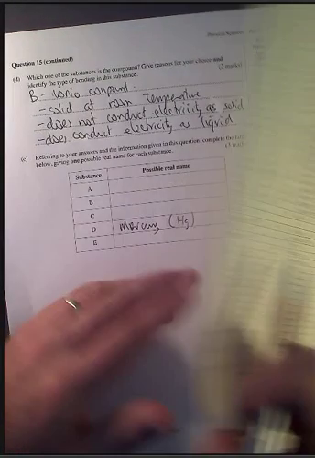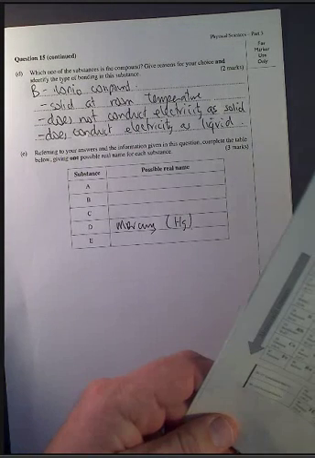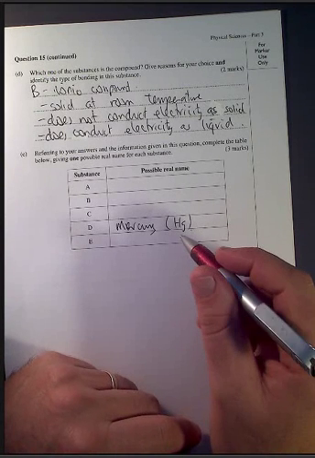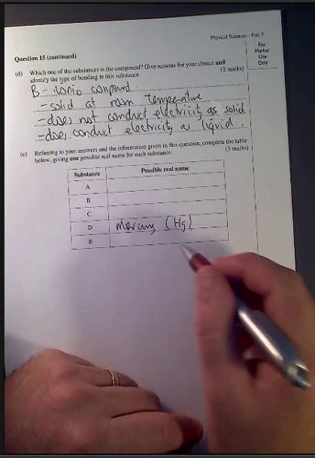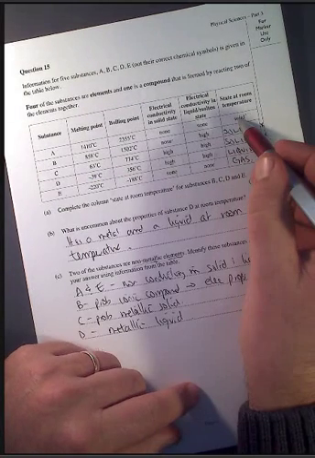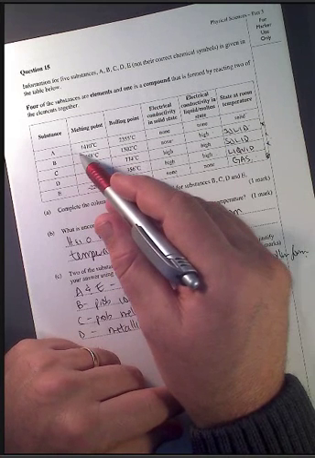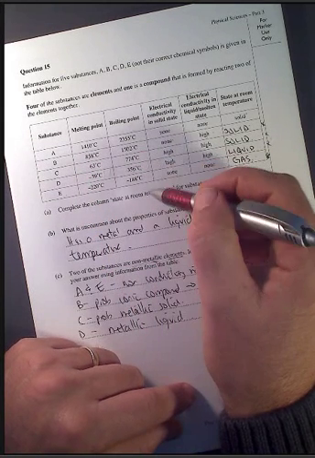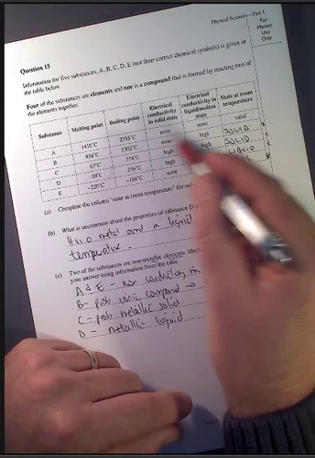But let's have a look. What have we got here? Okay, what else have we got here? So this is going to be a solid, and it's going to be a very high boiling point. It's got no electrical conductivity, either as a solid or a liquid.